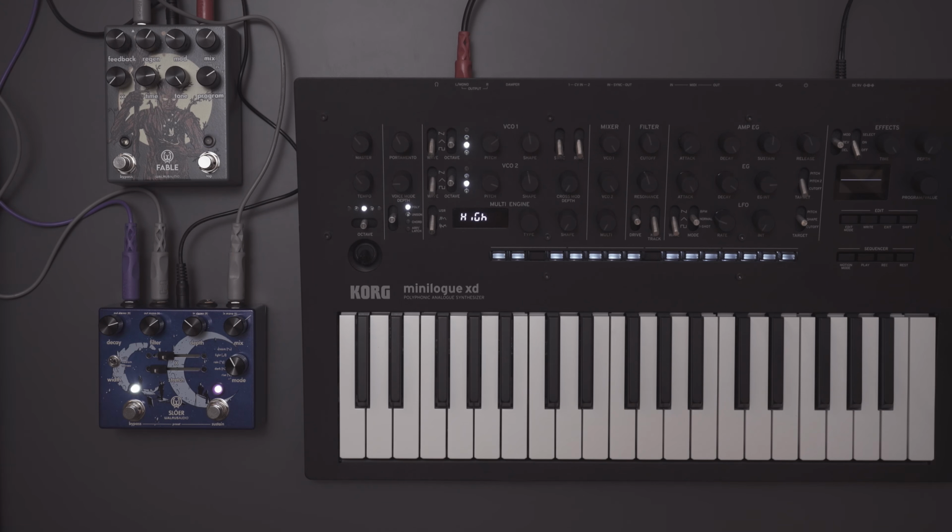So let's get into one of the other features that's pretty unique on this. The stretch is pretty unique. I think there might be some Alexander Pedals effects that have a changeable clock speed in the reverb realm.